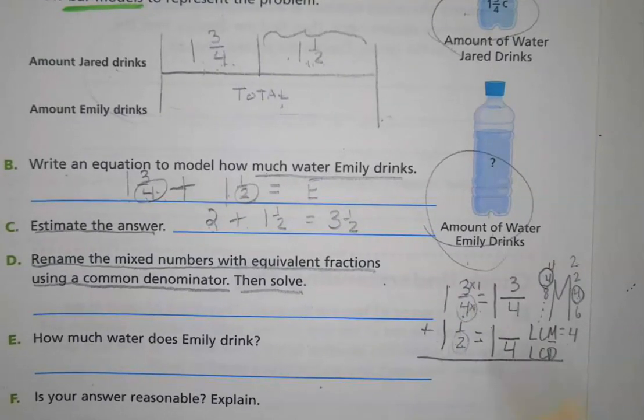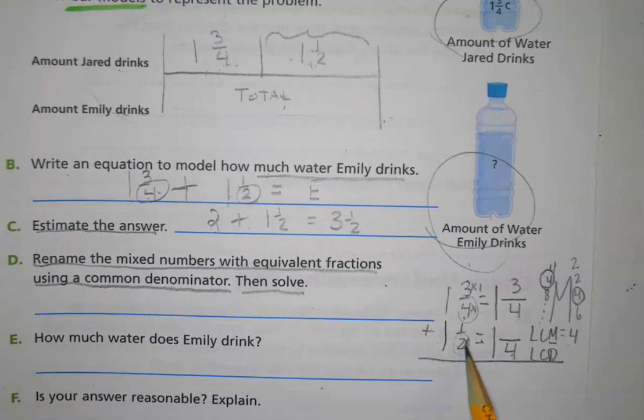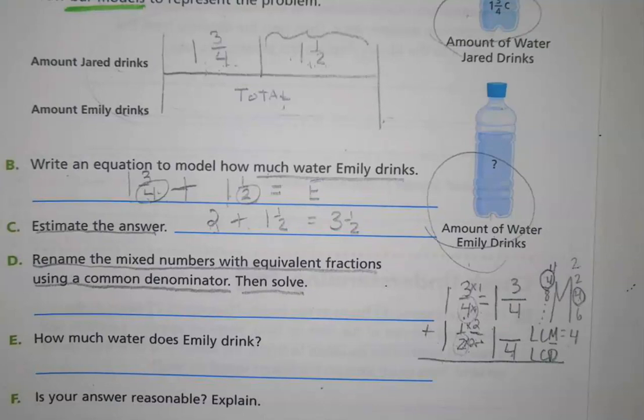On my second add-in, I'm going to say that, well, 2 will equal 4 if I multiply it by 2. And I know that if I multiply my bottom number times 2, I do the same to my numerator. We know that's really like multiplying by 2 over 2, another name for 1. And I get 2. Now I'm ready to add. I'm going to add 3 plus 2, and I get 5 over 4. And then 1 and 1 is 2.